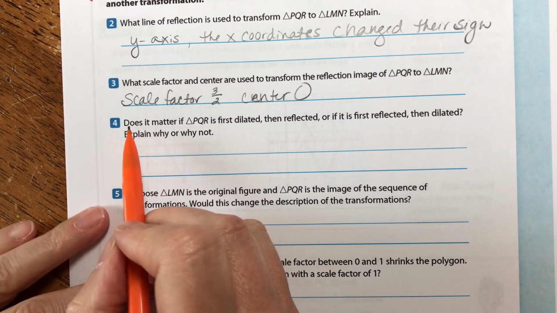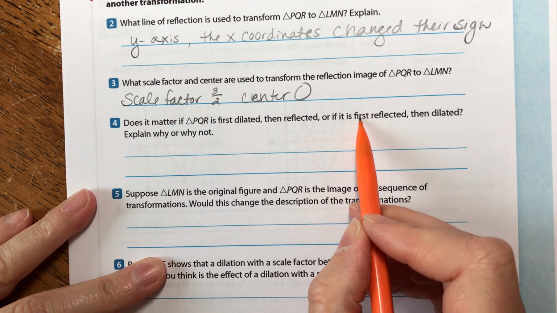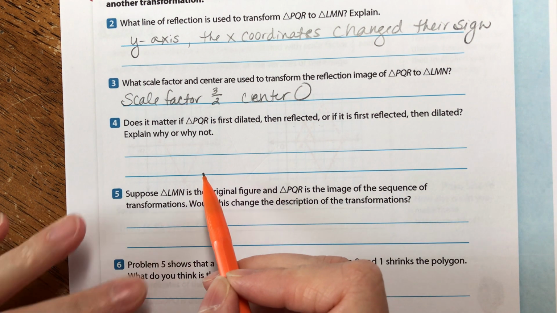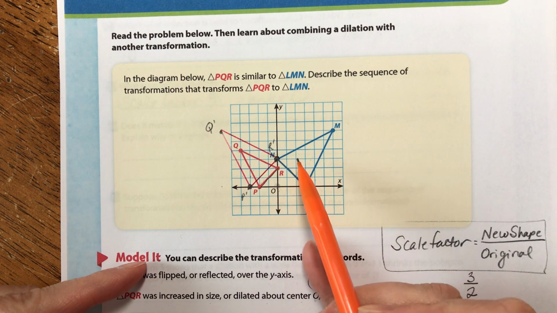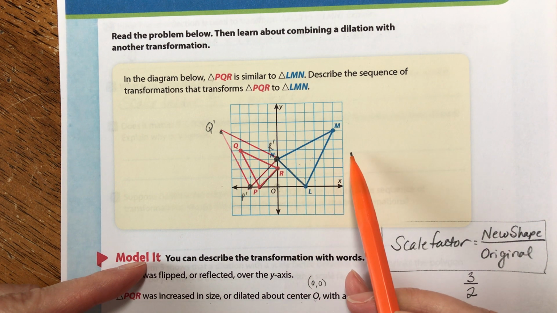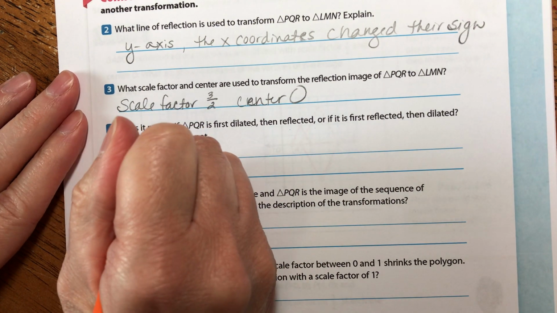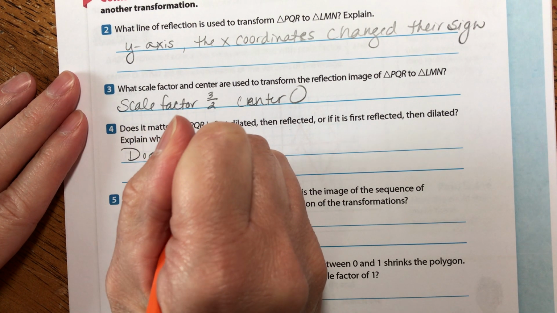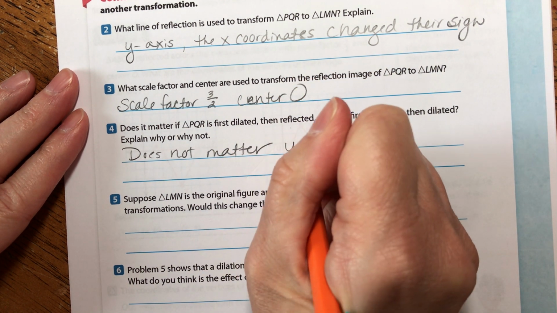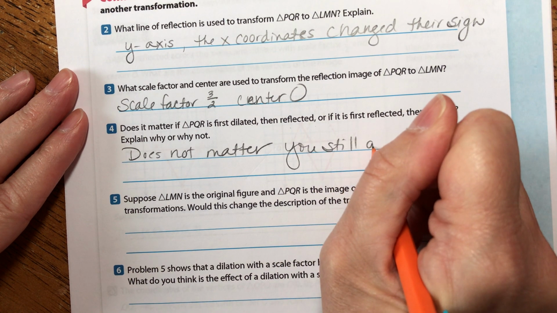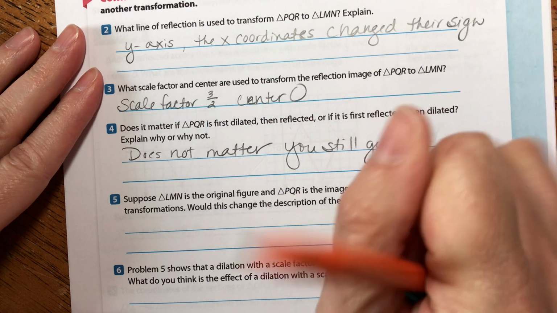Number 4. Does it matter if triangle PQR is first dilated, then reflected? Or does it have to first be reflected, then dilated? Ha! We did it backwards. We dilated, then flipped. They're saying in their book that they flipped and then dilated. Would it matter? No, it does not matter. You still get the same final shape.